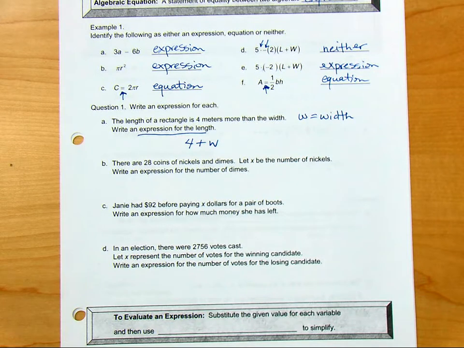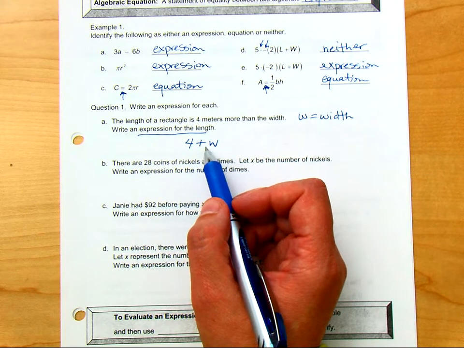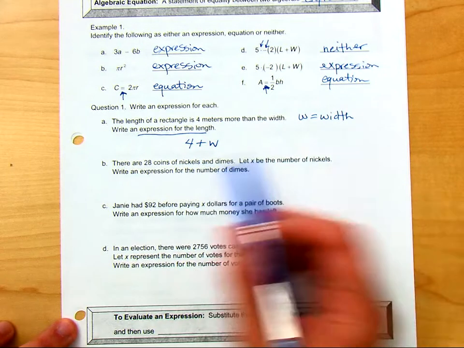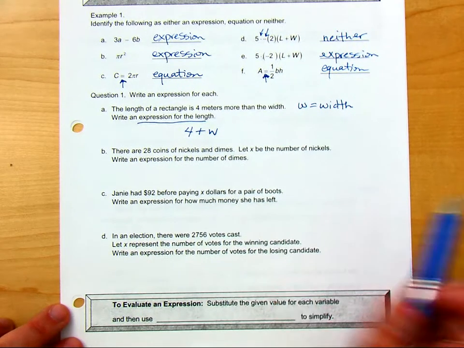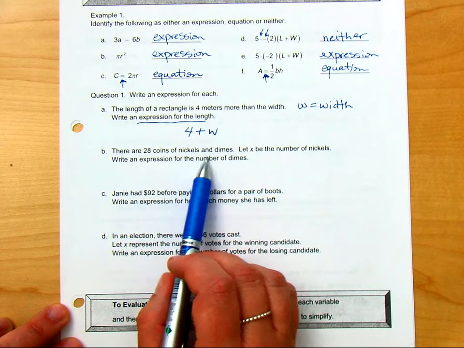Now, if I write L equals, then I'm technically turning it into an equation. That's okay too, but they just said an expression, so that's why I'm leaving the L out of it for now. Okay? But there's a relationship between the width and the length. That's very good.